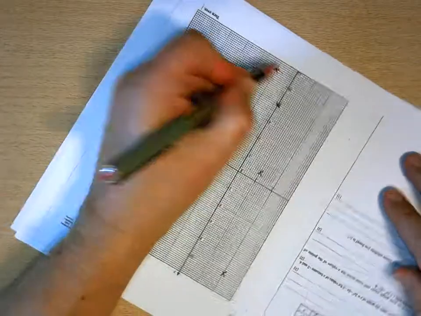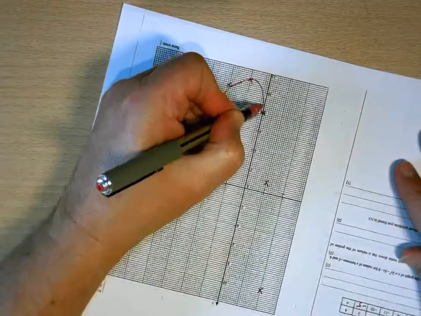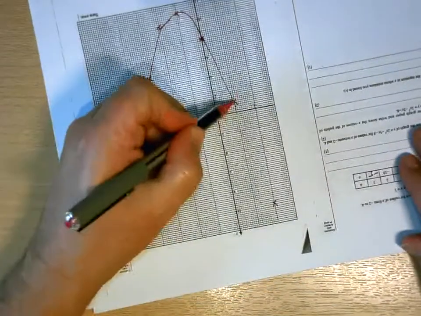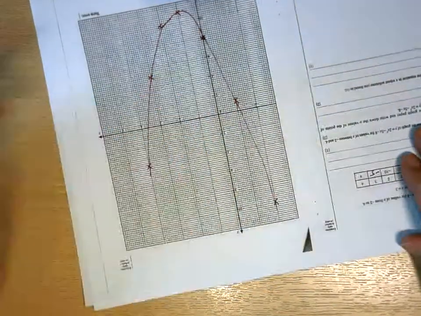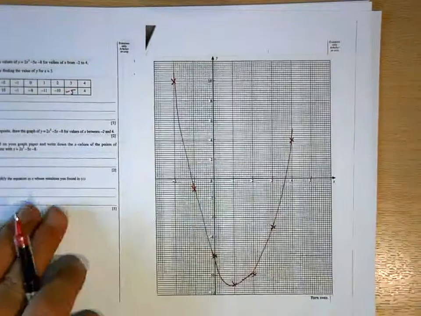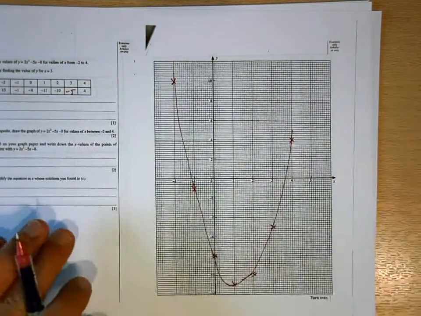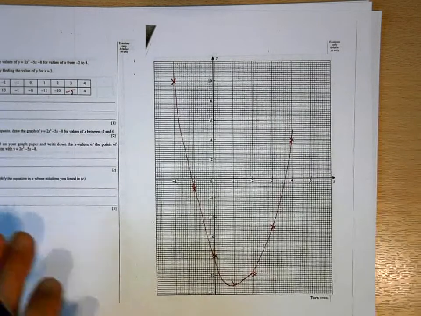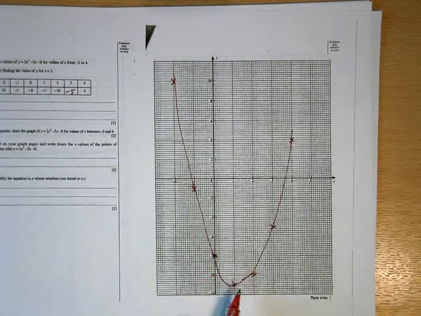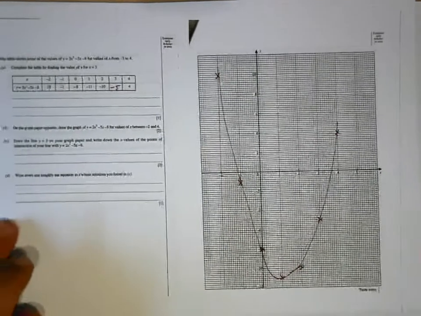Obviously in the exam you would be better off using a pencil than I am on the graph, but you want it to look something like that one. And you know, it doesn't have to be perfect. You show in there that you're trying to do the right thing. That doesn't look great, but that will give you the full marks for doing that particular part of the question.